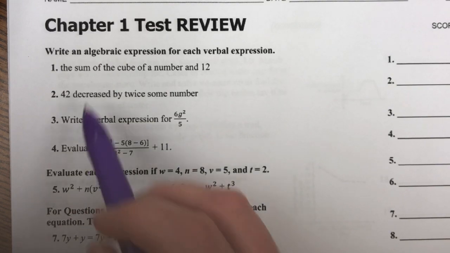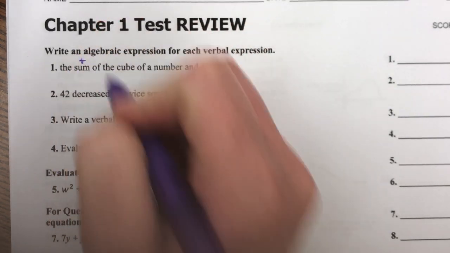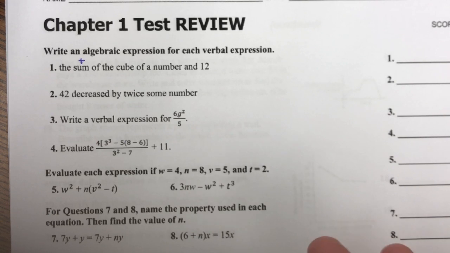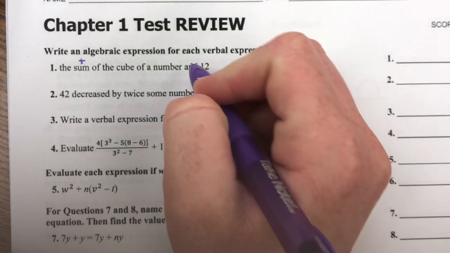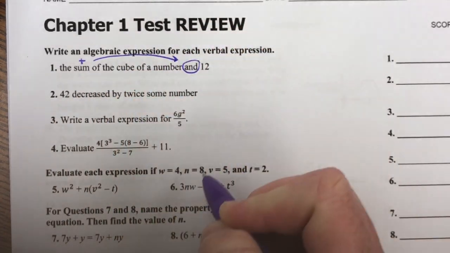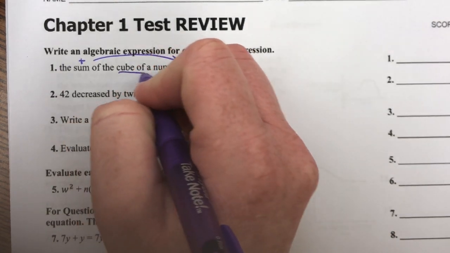So we're just translating. So here we have the sum of, so sum is plus, so we're adding things, but we don't know how many things we're adding, so we're gonna look for the word and. So if we're adding 3 things, this and this and this, we're gonna see the word and twice. If we're adding 4 things, we'll see the word and 3 times, right? If we're just adding 2 things, we're gonna see the word and once. And here I see the word and, so I know that my plus sign is going to go in between this term right here and this term right here.